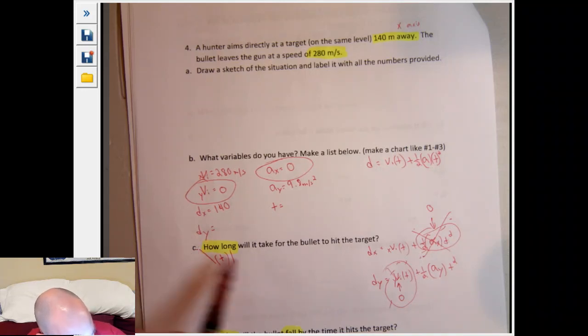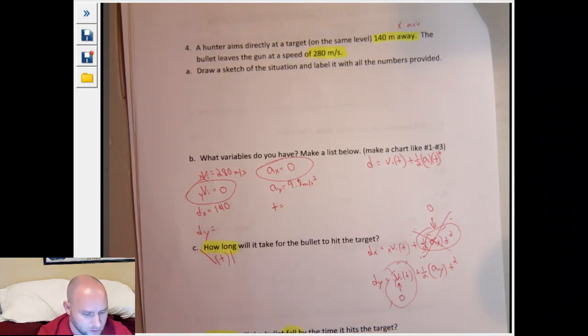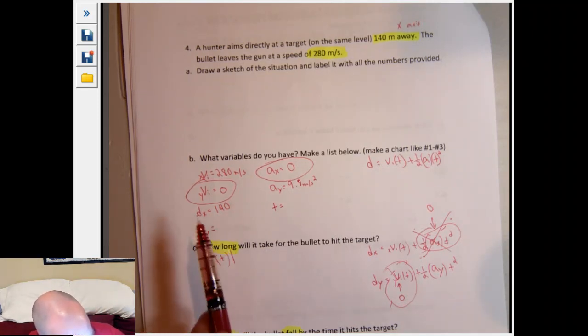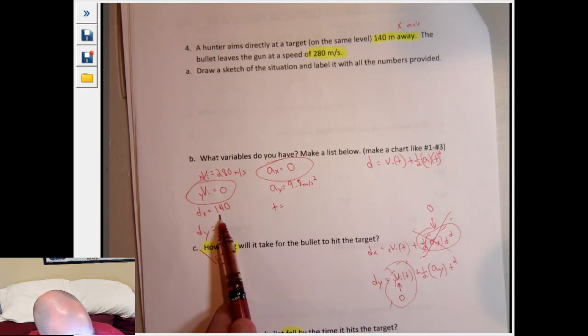So they want to know how long will it take for the bullet to hit the target. So we got to find time. It looks like we have displacement of x, so I'm going to try this one first.